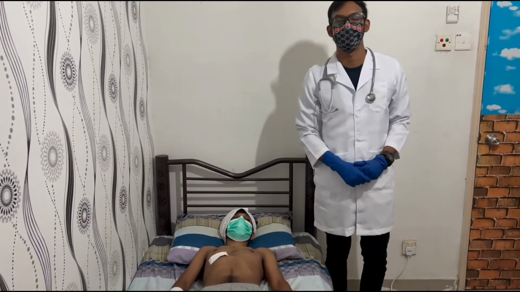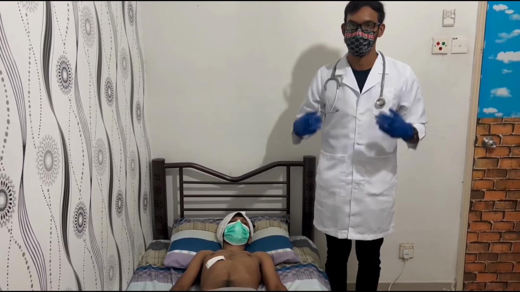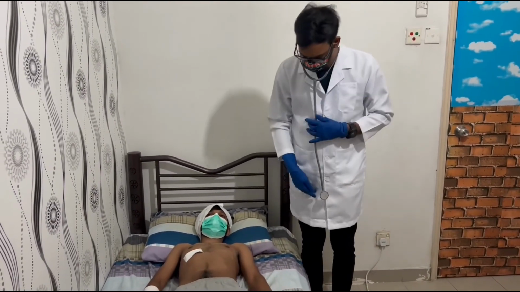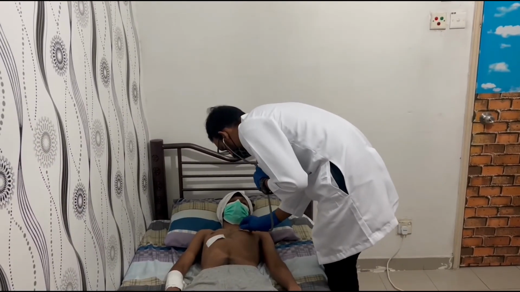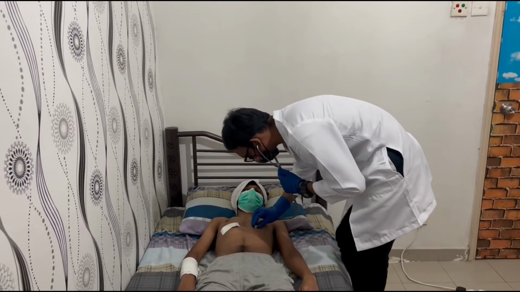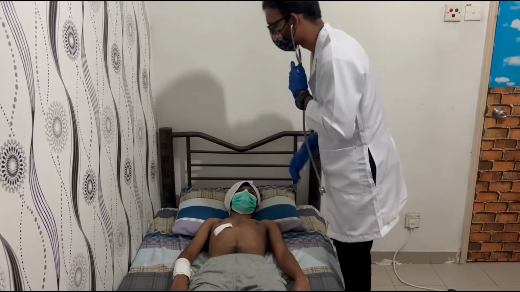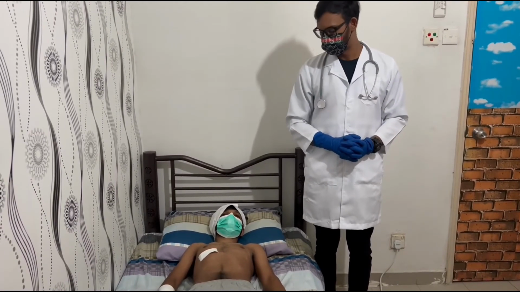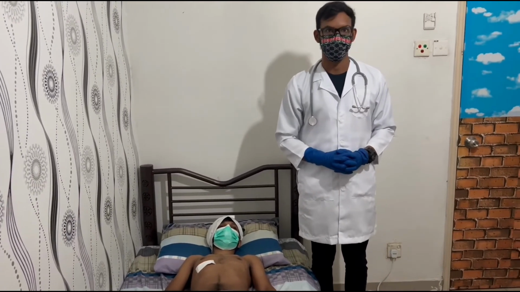Okay, upon percussion, there is a dull sound over the heart region. Now I'm going to auscultate the heart region. During auscultation, the heartbeat was very low and a murmur sound was present. Now I'm going to check the blood pressure of the patient.